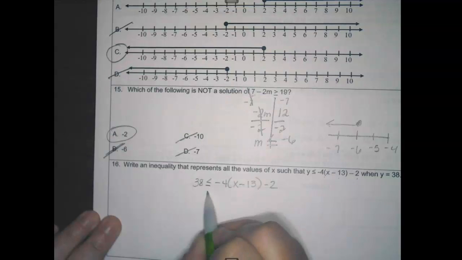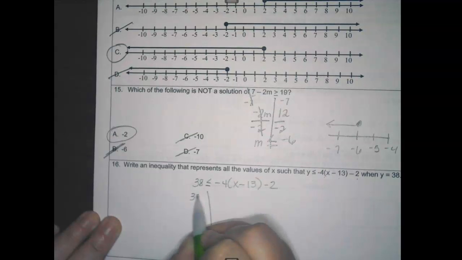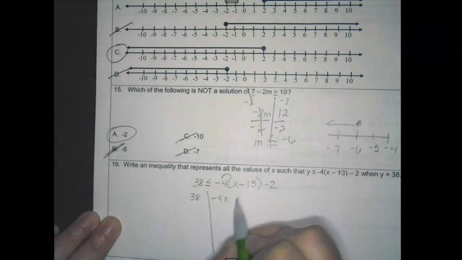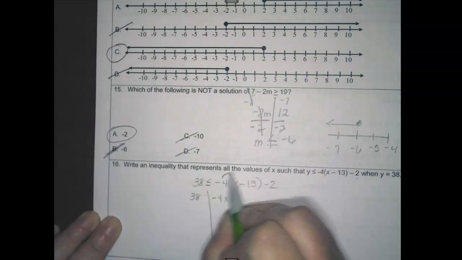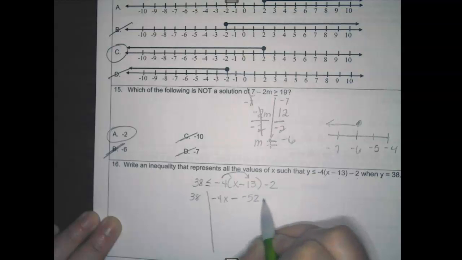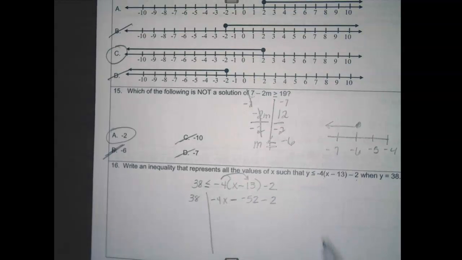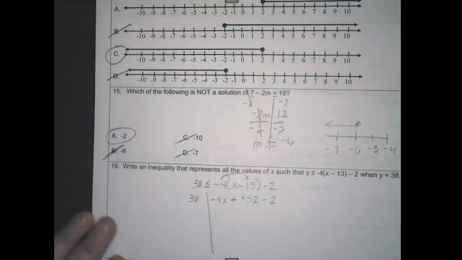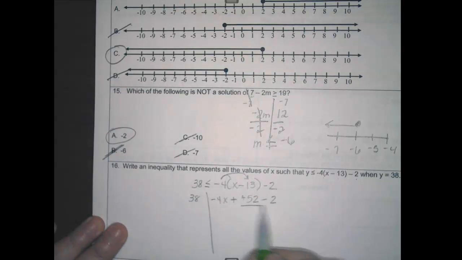All right. So I'm going to start by distributing that negative 4. So negative 4 times x is negative 4x. Bring down my subtraction. Negative 4 times 13 is negative 52. I see a subtraction and a negative. We should automatically be thinking at this point, add a line, change a sign. Combine these like terms. 52 minus 2 is 50.